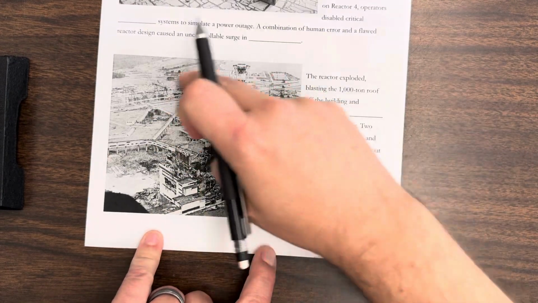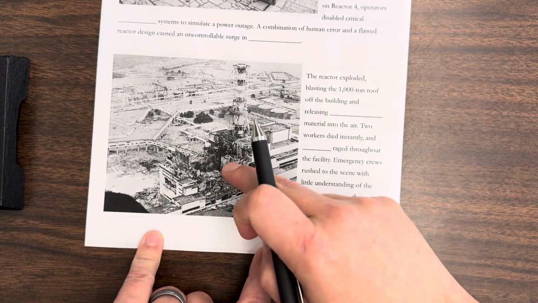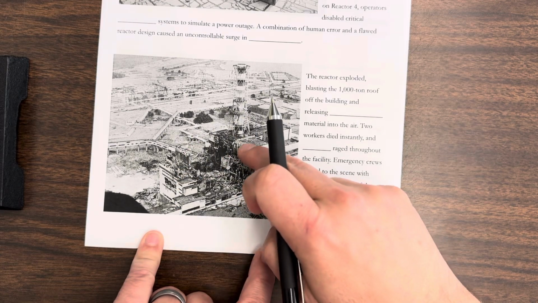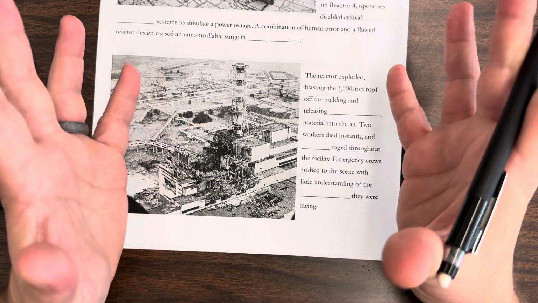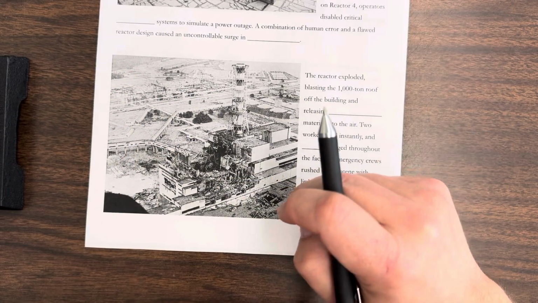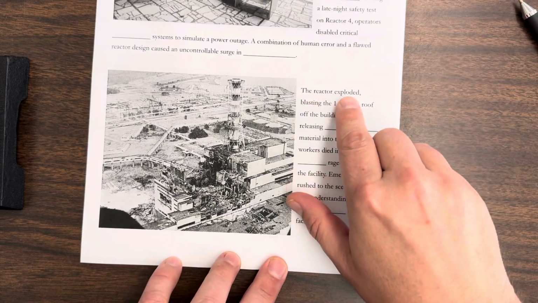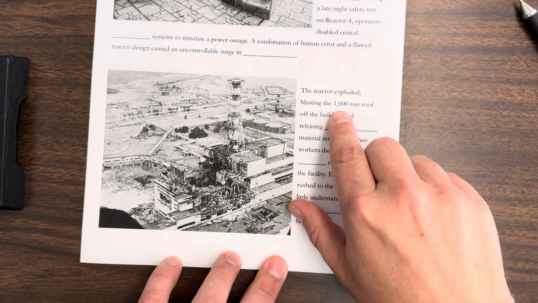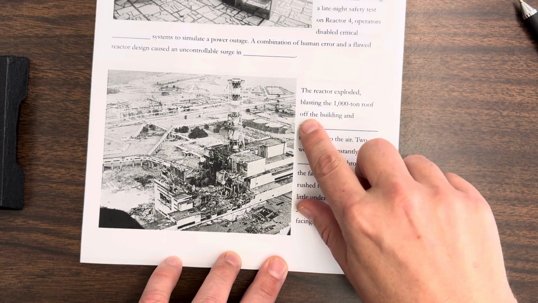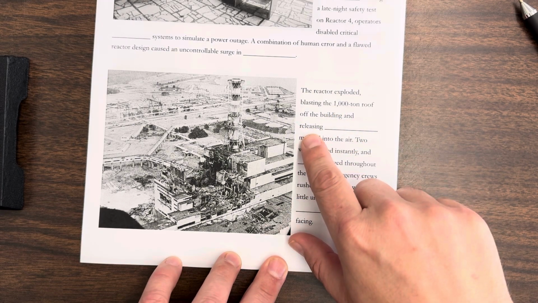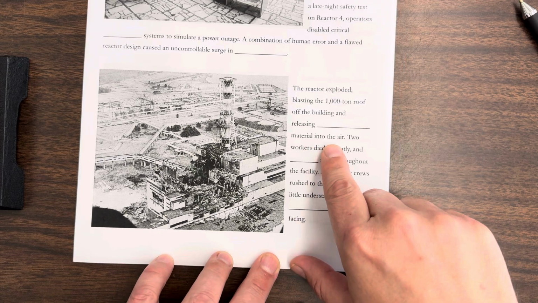And this is the picture from the air. You can see that the building here has been blown up. It's blown outwards as Reactor 4 blew up. The reactor exploded, blasting the 1,000-ton roof off the building and releasing radioactive material into the air.